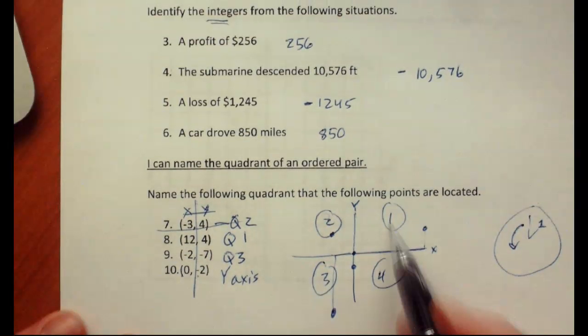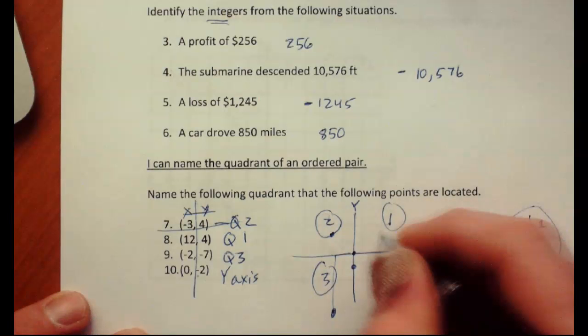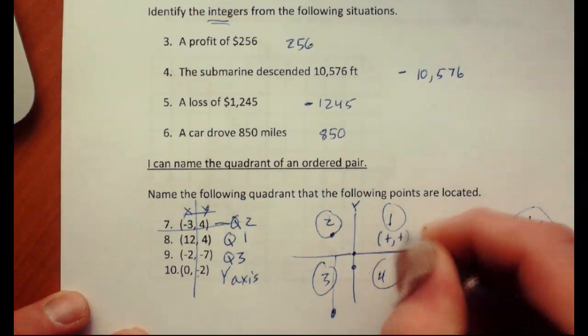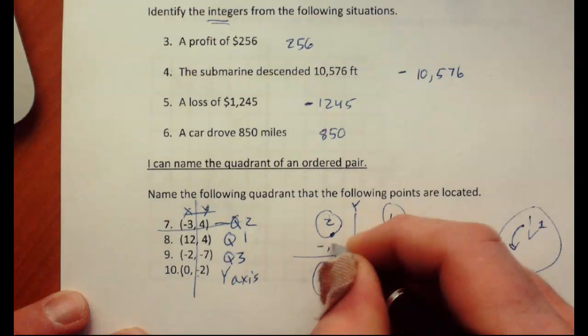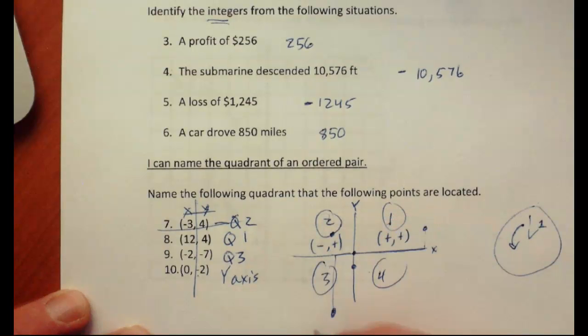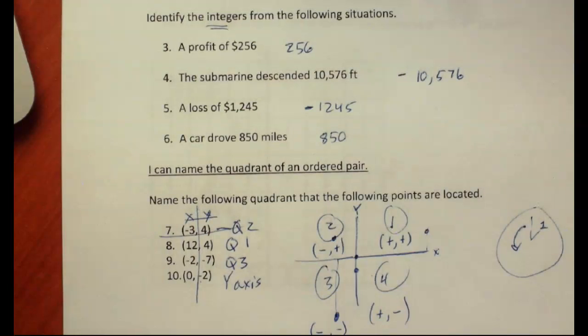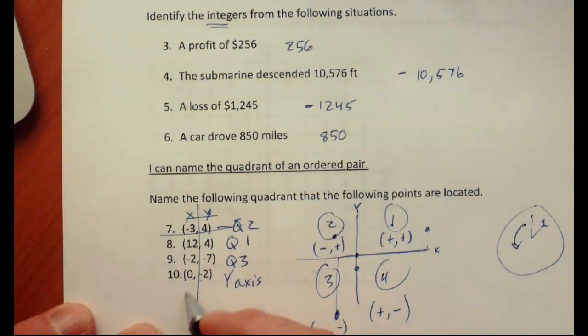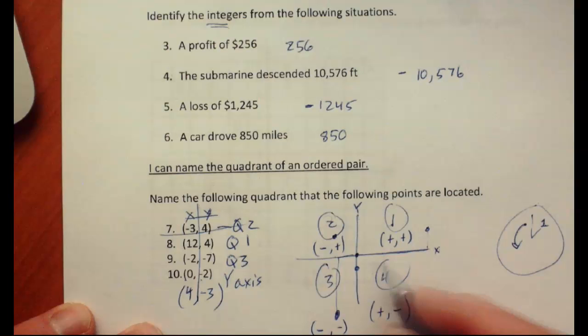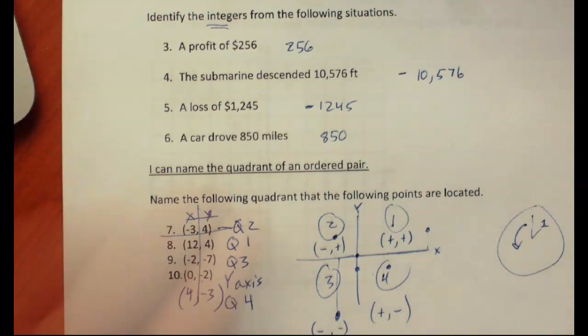So quadrants 1, 2, 3, 4. This one here would have coordinates that were positive and a positive. This one would be a negative and a positive. This one would have a negative first and then another negative. And this one would have a positive and then a negative. Okay? This is the only one that didn't get a point put into it. So I would just say like for negative 3. You could plot that over 4, negative 3. That would be in quadrant 4. All right, let's move on to page 2.